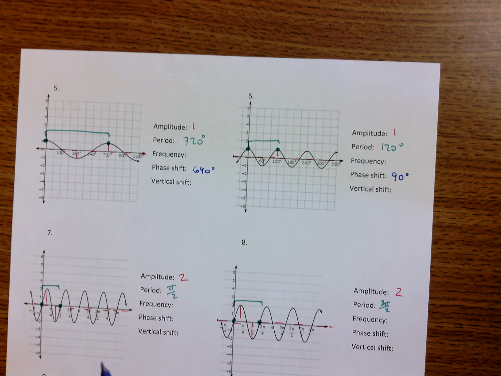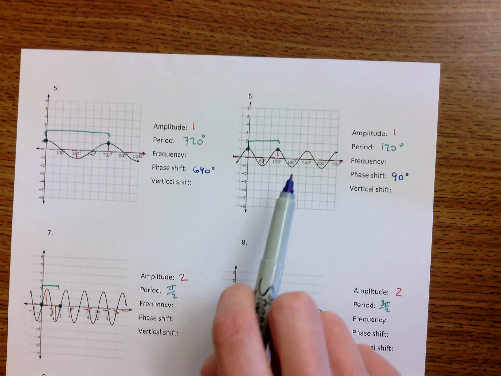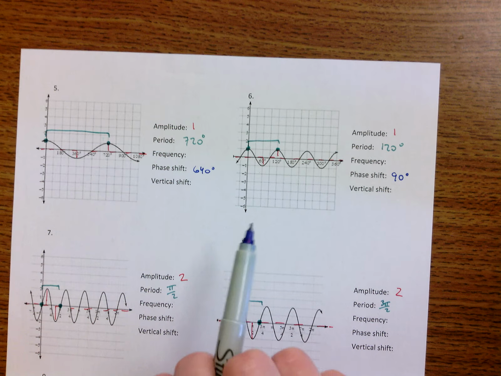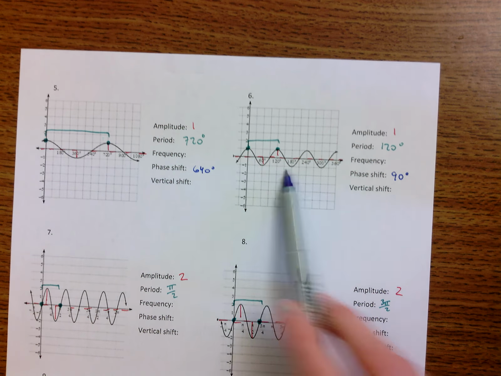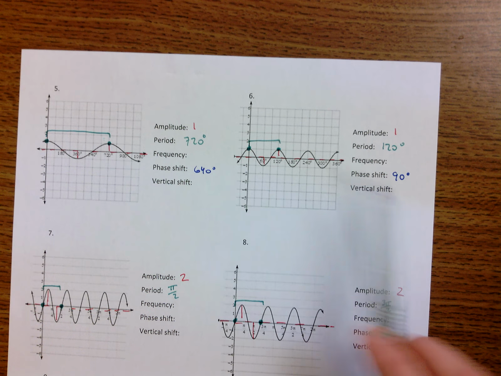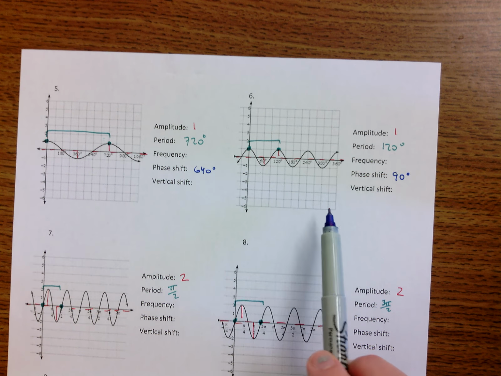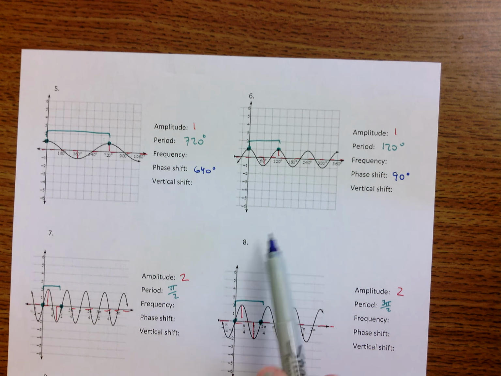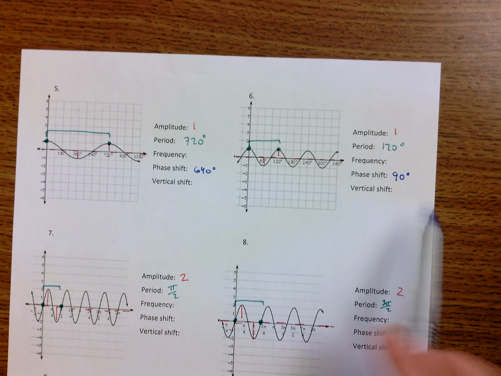Well, you don't know. The truth of it is that you can't tell just from looking at a graph what exactly the phase shift is. So if you give me one that would work, then you're fine. If you had given me negative 30 instead of 90, I would have accepted that as a fine answer. It's when you're going the other way, where I give you an equation and you have to graph it, that what the phase shift actually is will be more important.